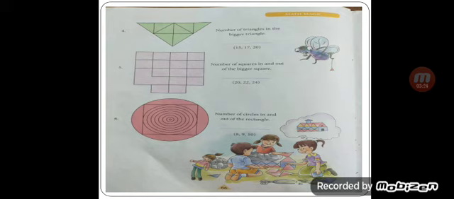So in this way, today I am not giving an assignment question, but I have given you work to do. On page number 64 is an activity you have to do, that is networking. Without lifting your pencil from the paper, you have to draw the shapes given in the book.